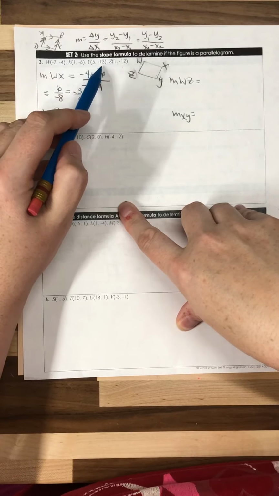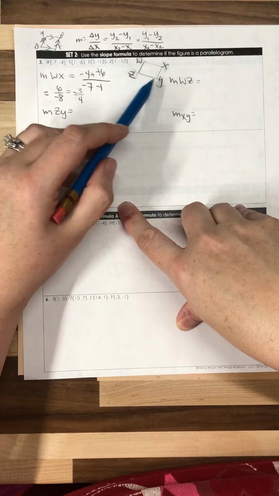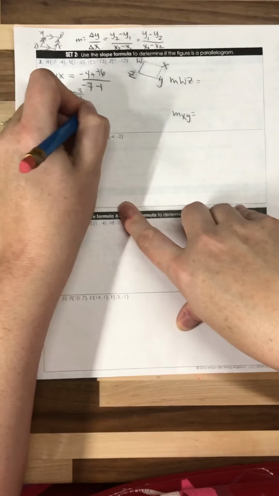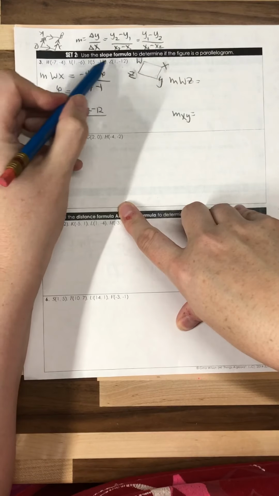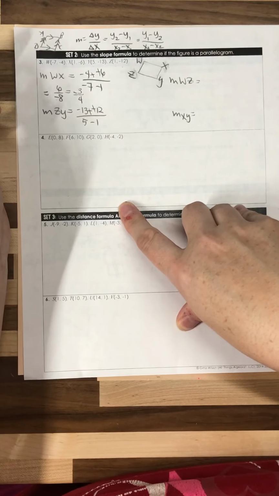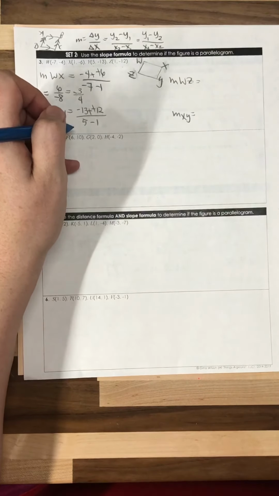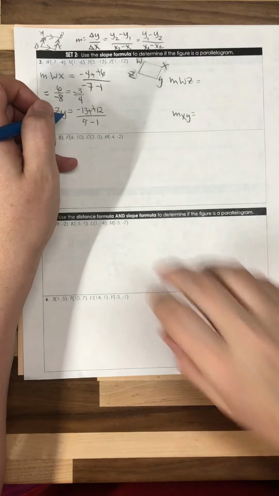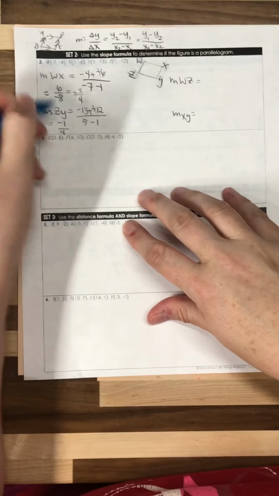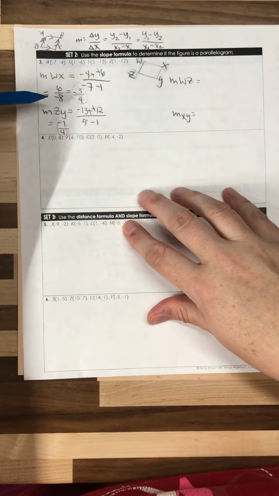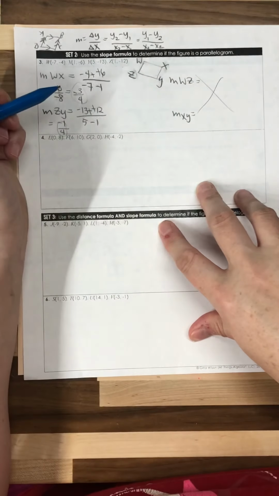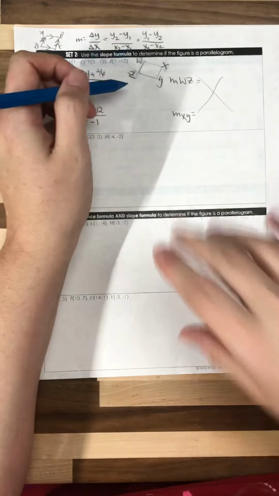Now let's do ZY. Or YZ, doesn't matter. So let's do -13 minus -12 over 5 minus 1. I can already, oh, yeah. This one is not going to work out. So as soon as I see this is going to be -1 over 4, these are not the same slopes. So that means I can stop. I don't have to do this. Oh, I actually love it when it's not a parallelogram because I don't have to do the other part.